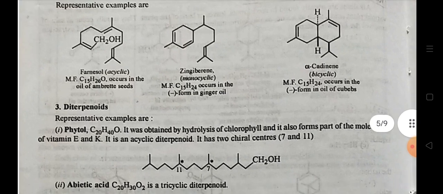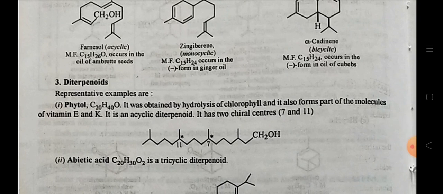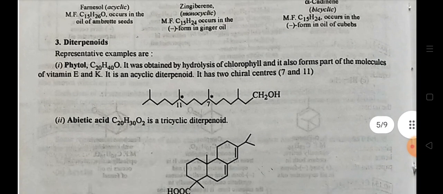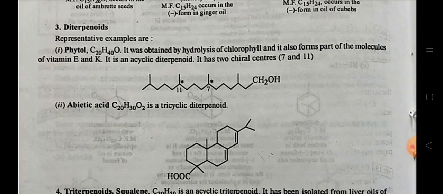Next one is diterpenoids. Representative examples are phytol. It was obtained by hydrolysis of chlorophyll and also forms part of the molecule of vitamin E and K. It is an acyclic diterpenoid. It has 2 chiral centers, 7 and 11. The molecular formula of phytol is C20H40. Abietic acid, C20H30O2, is a tricyclic diterpenoid.